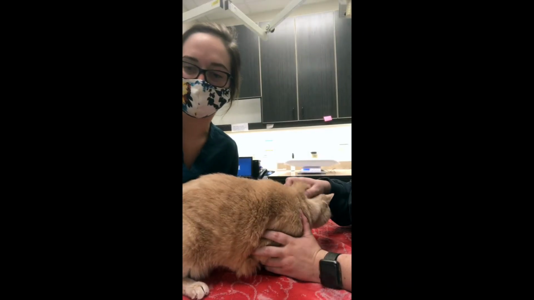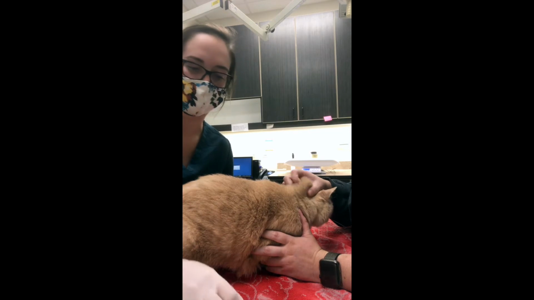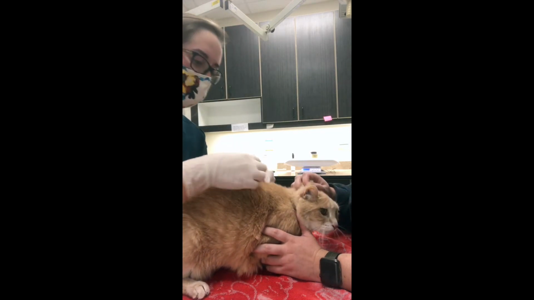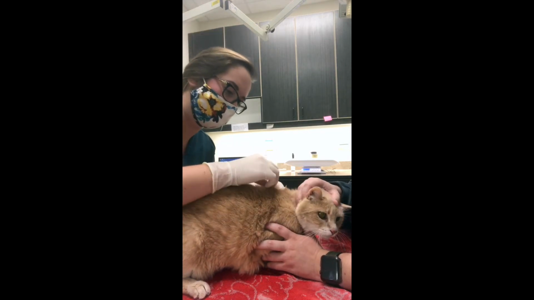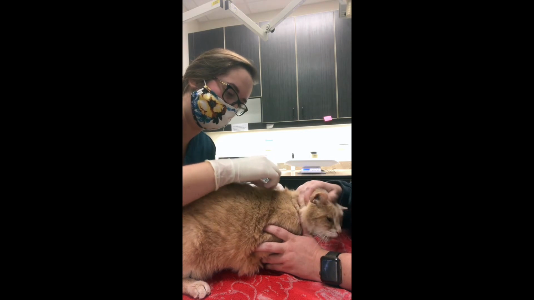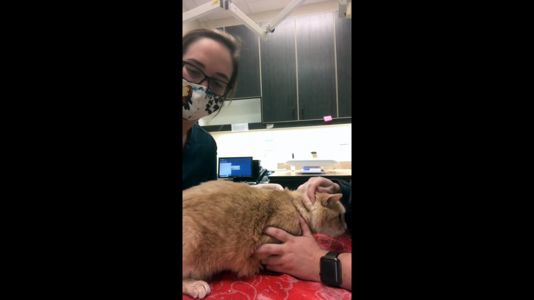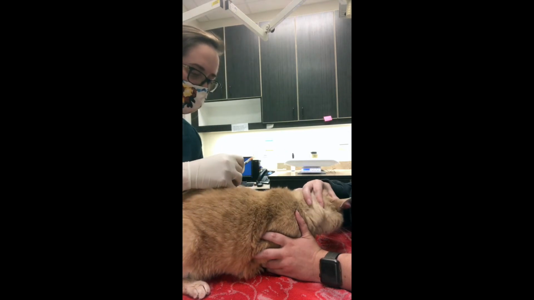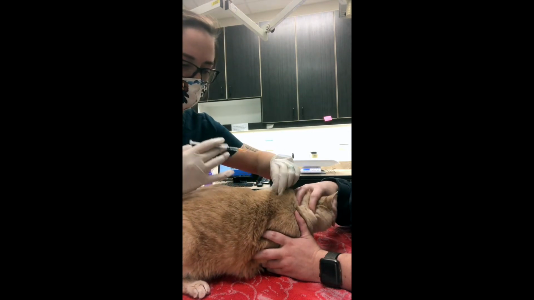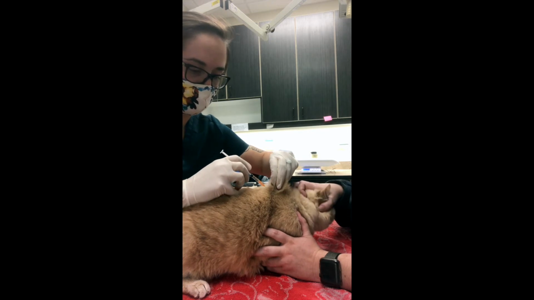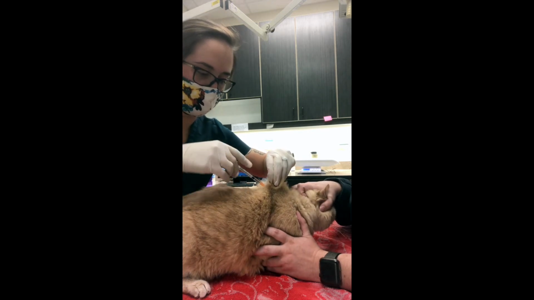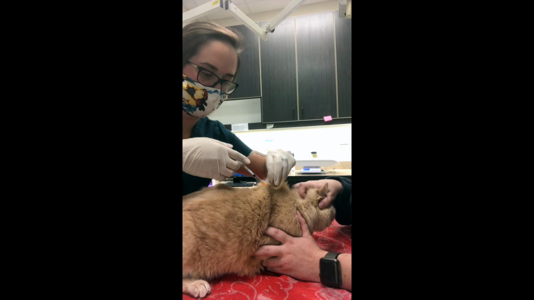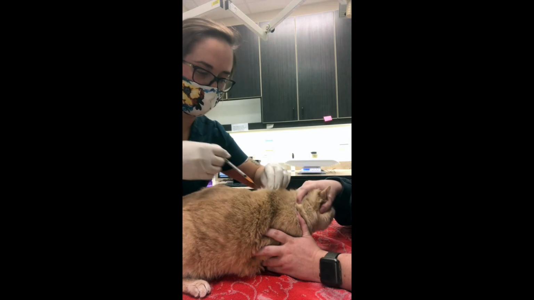So I'm going to do a sub-Q injection on this cat here. We're going to go ahead and prep the area with an alcohol swab. We have her injection drawn up. We're going to tent her skin, insert the needle, draw back, and inject.